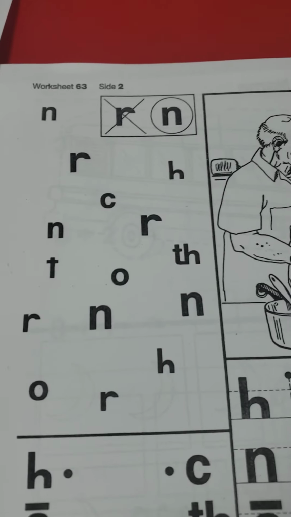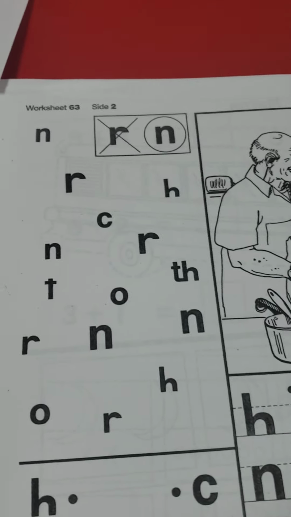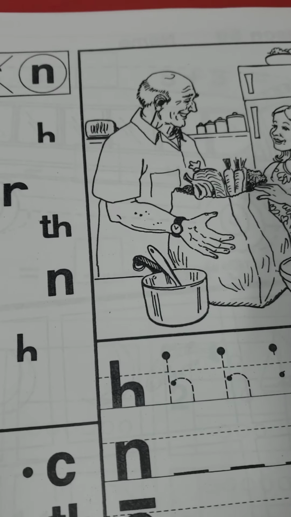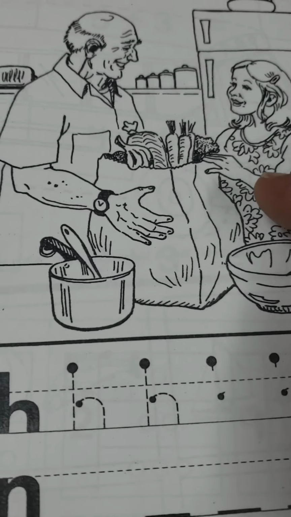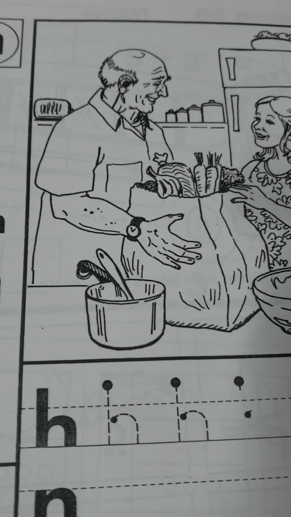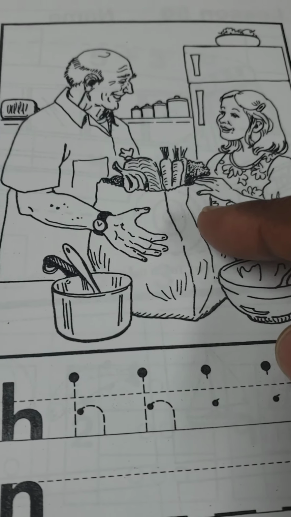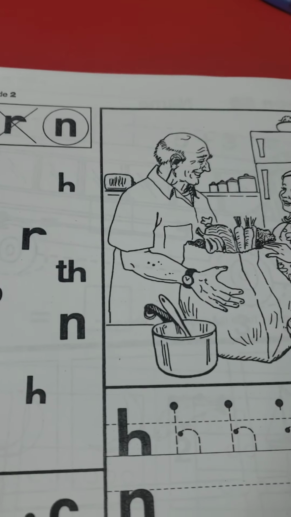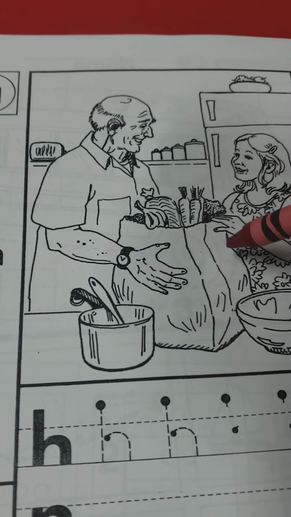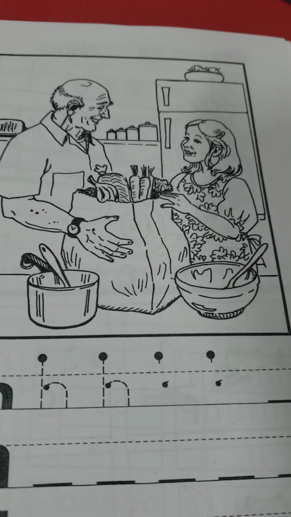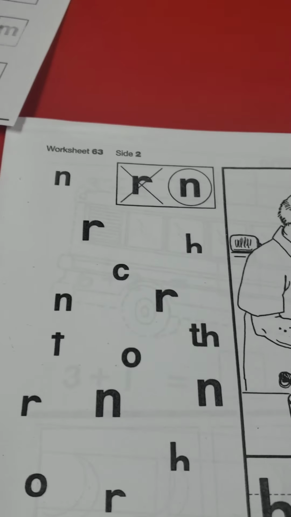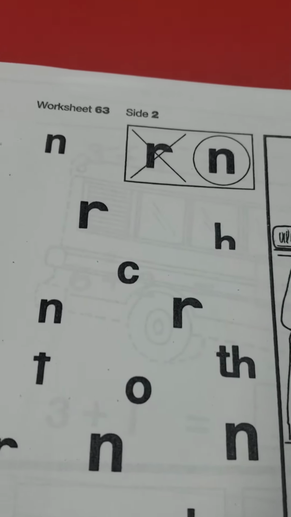So remember from our reading yesterday, we talked about the sack that is fat. Remember, this is the sack that is fat. You're going to color this fat sack. Make sure you use beautiful colors and please color inside the line. Make it a nice real object when you finish coloring. And right here, we're going to look at a pattern.